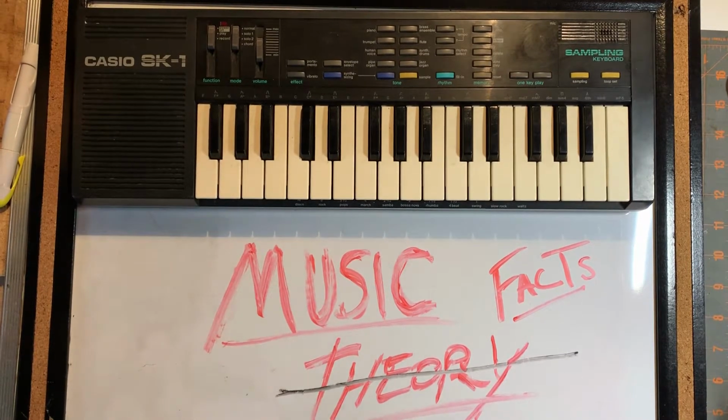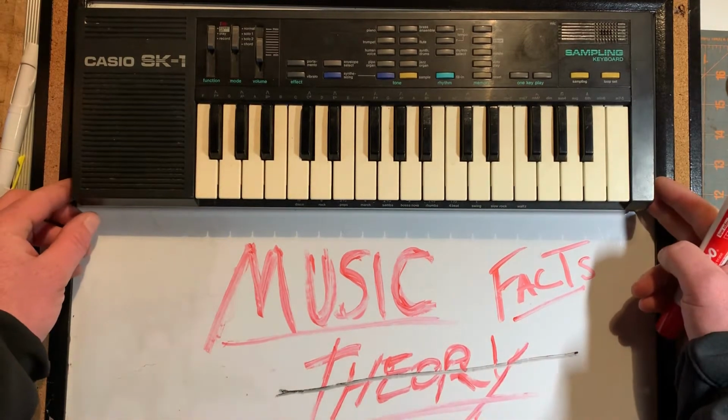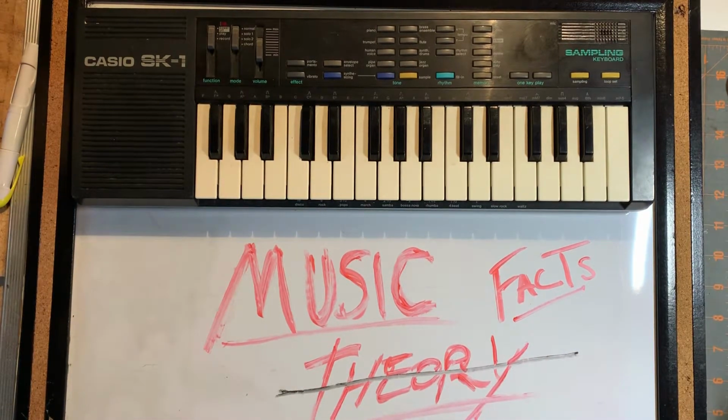All right, no theory, only facts, right? Here's some cool music facts. Maybe you're interested in music. Maybe you're interested in music theory, but the name in and of itself is deceptive. So let's discuss some music facts, all right?